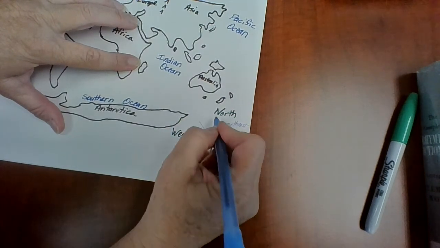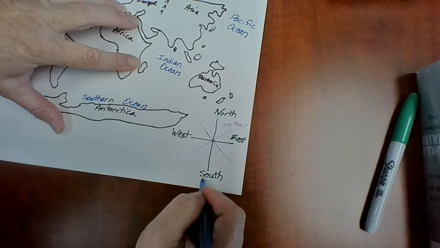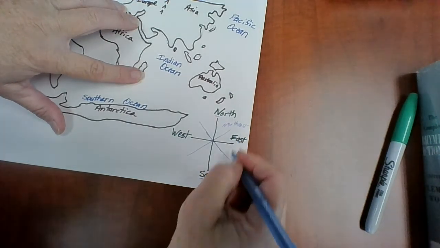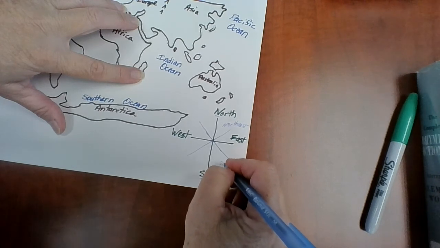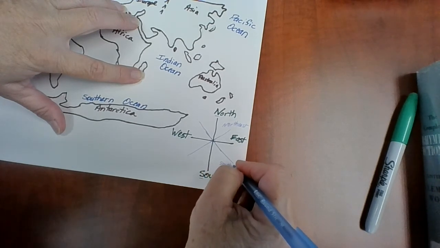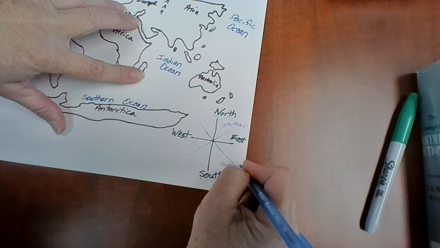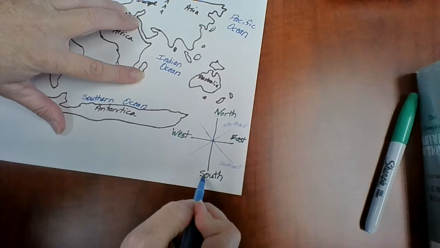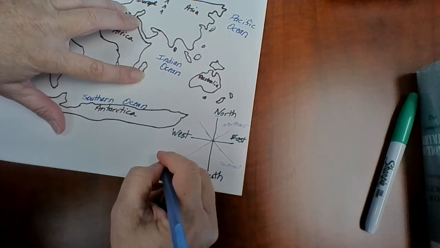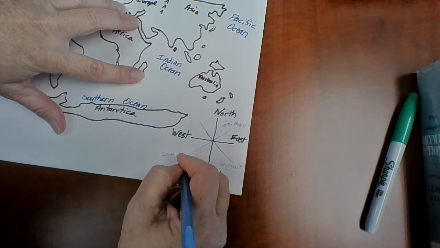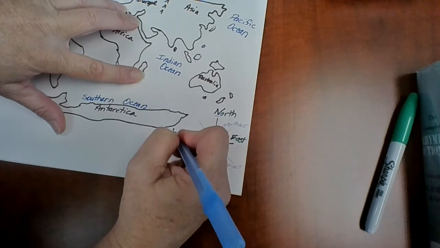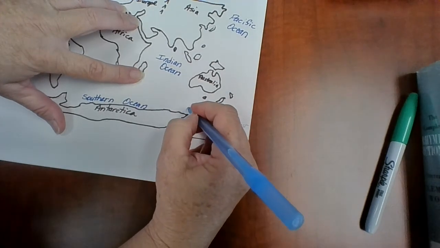Between south and east, we always start the name with north or south. So between south and east, we have southeast. Between south and west, we have southwest. And between north and west, we have northwest.